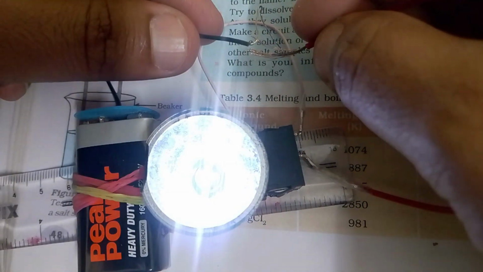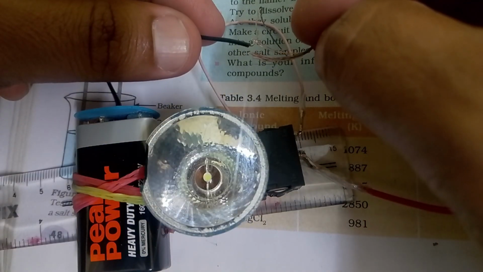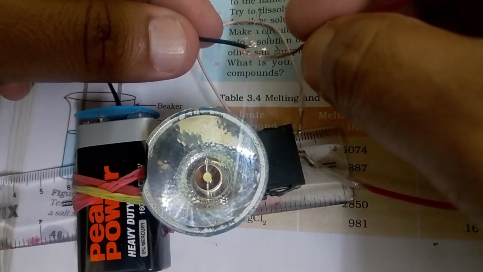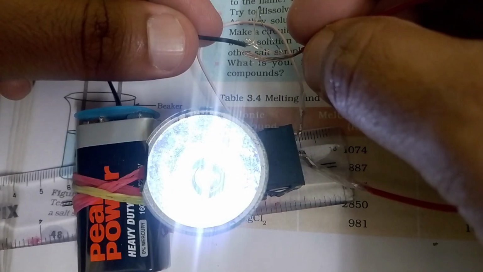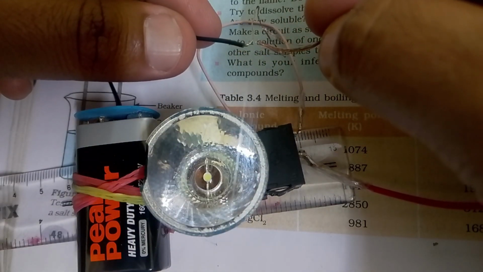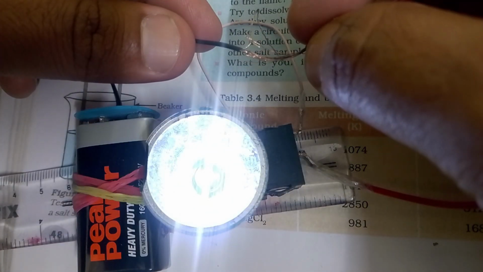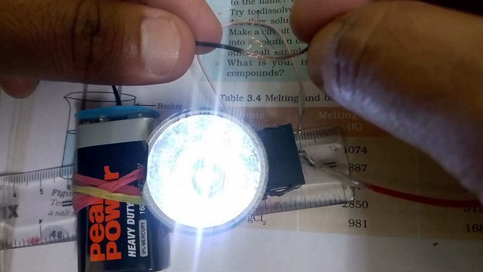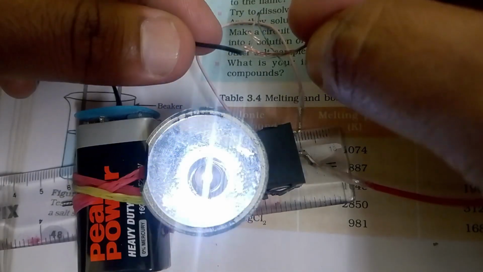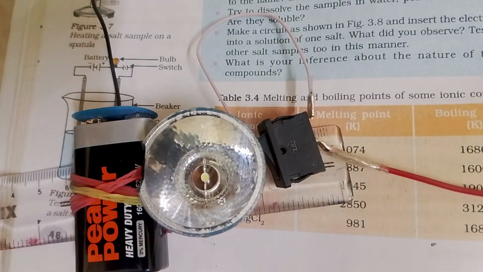Okay, the circuit is correct. An electric circuit is a closed path. Now we can use this to perform an activity.